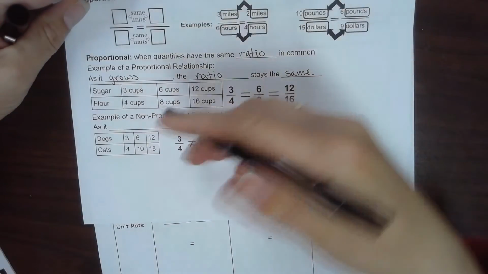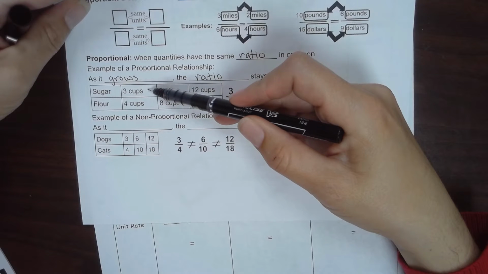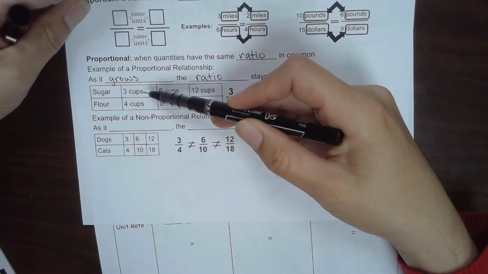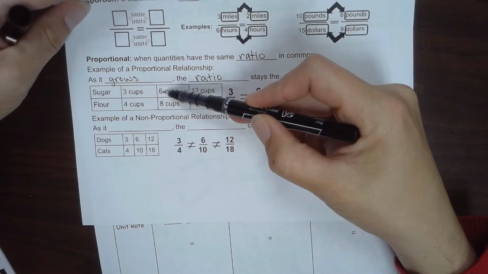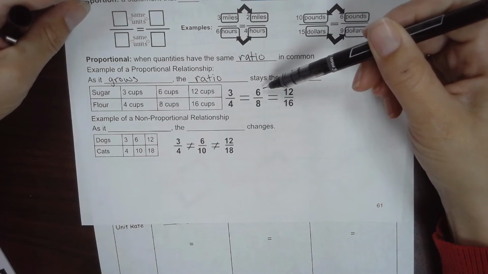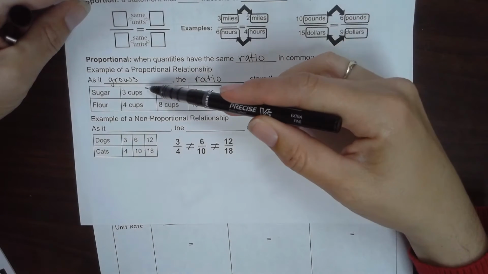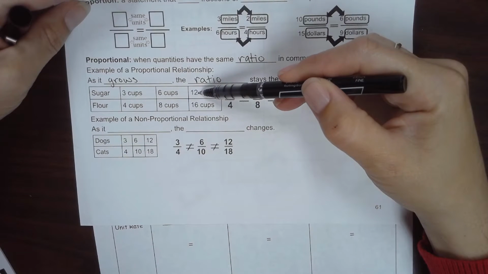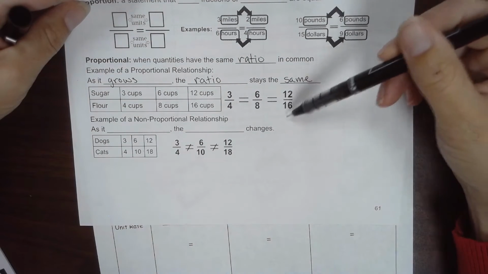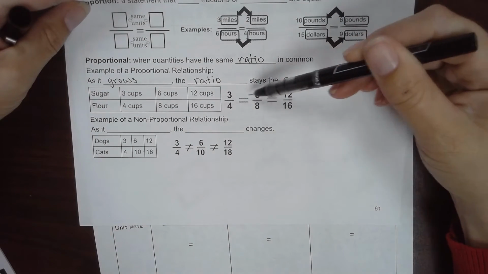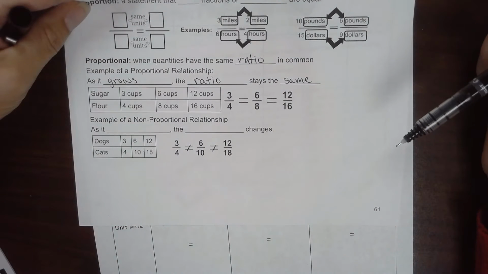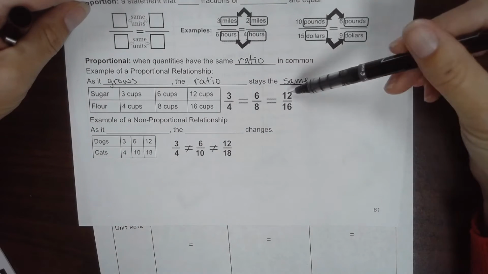So here's an example. If this is a recipe and it takes 3 cups of sugar and 4 cups of flour, we could double the recipe. So times this by 2, I get 6 over 8. Well, 3/4 is the same as 6 over 8. We could times it by 4 and get 12 over 16. So all of these ratios can simplify to become the same exact thing. All of those reduced as 3/4.